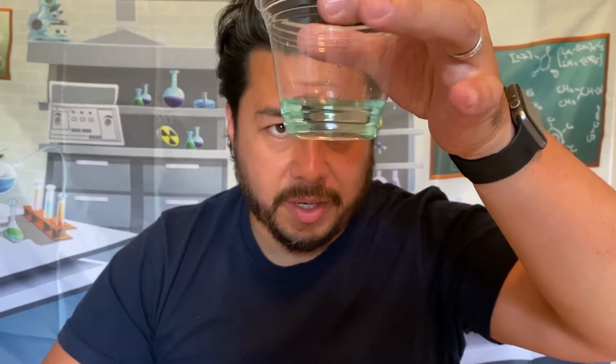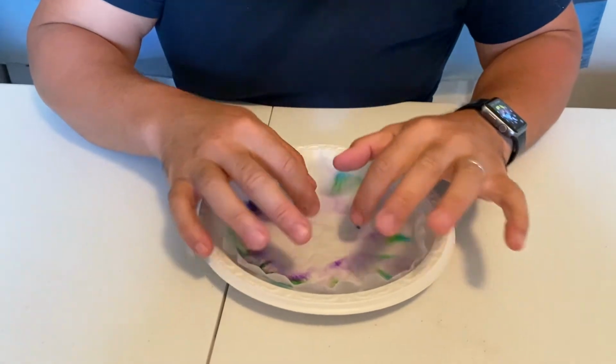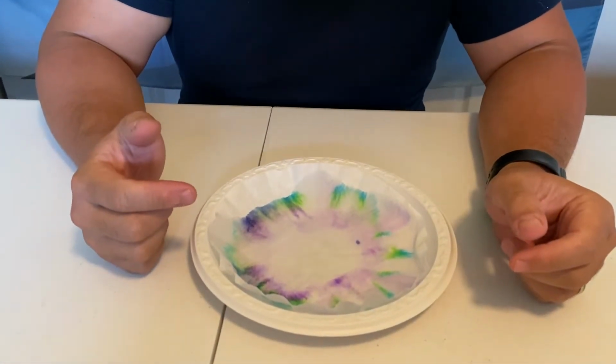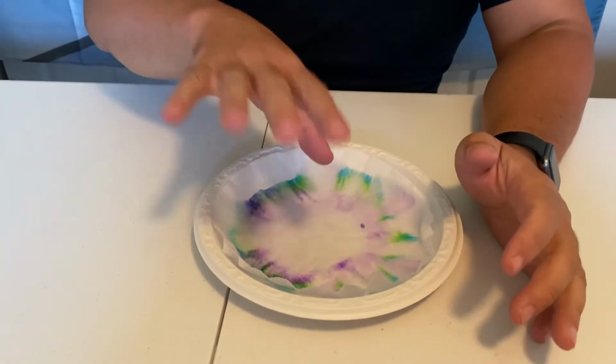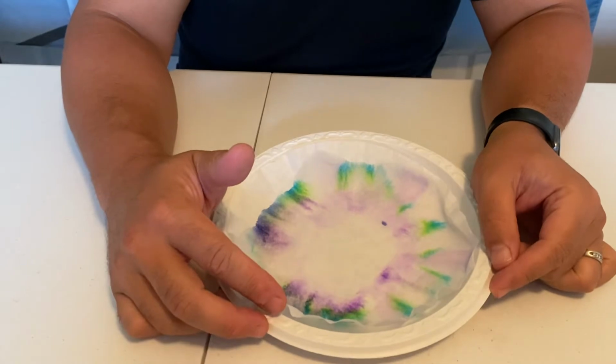Okay, Science Explorers, we're back. We got to let our coffee filter sit for a little bit in our cup. As you can see, some of our ink bled out into our cup, so don't drink that water. But here's our coffee filter. We watched as the water went up the coffee filter and then started to get to the ink. And what happened is it started to separate that ink.